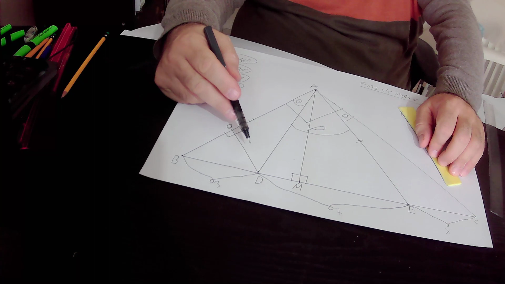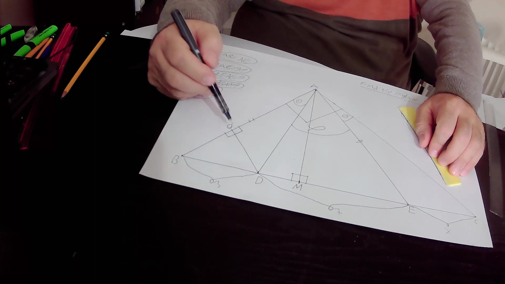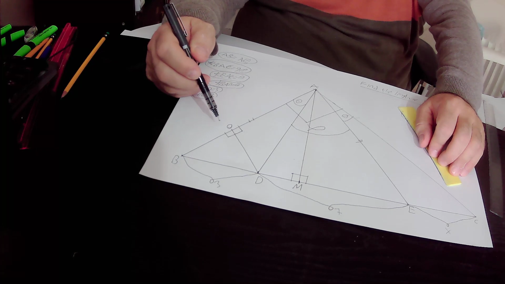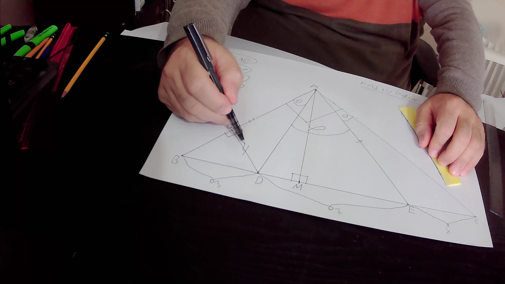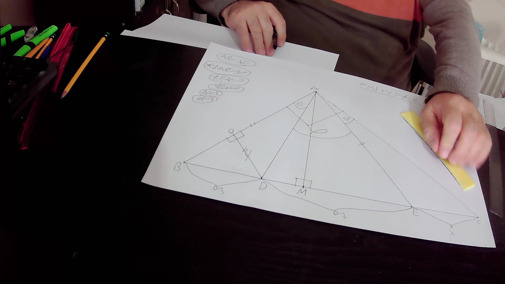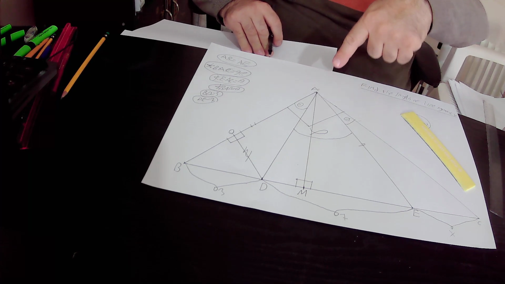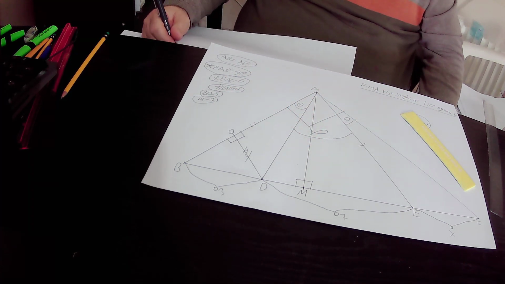Actually, line segment DO is the height to the base AB. Why? Because it creates 90 degrees with the base AB. So we'll define DO as edge 1. So we found out that the area of triangle ABD equals the base AB times the height to the base, that is edge 1, over 2.